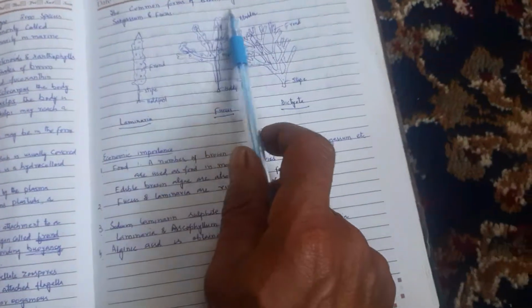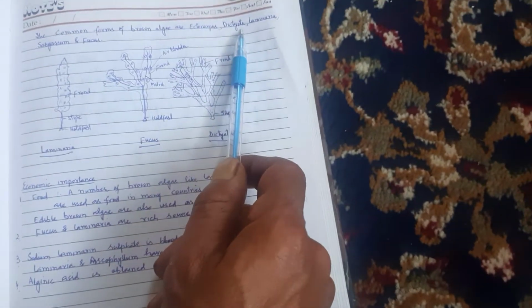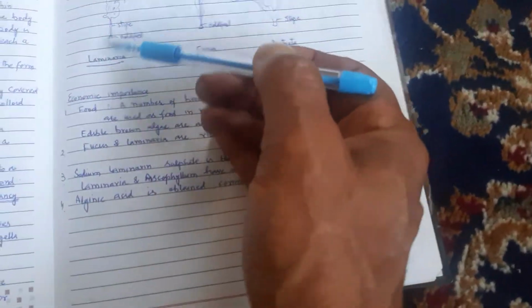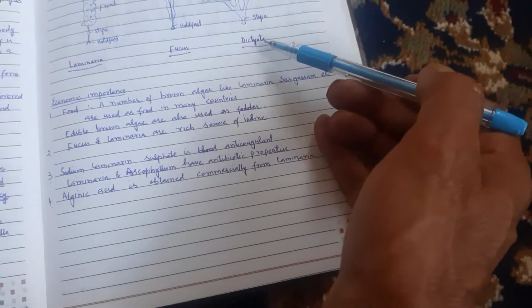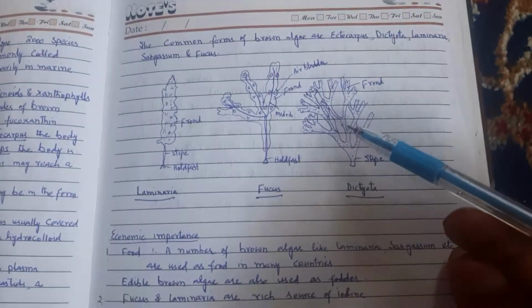The common forms of brown algae are Ectocarpus, Dictyota, Laminaria, Sargassum, Fucus. These are some of the diagrams of these. This is Laminaria, Fucus, and Dictyota diagrams.